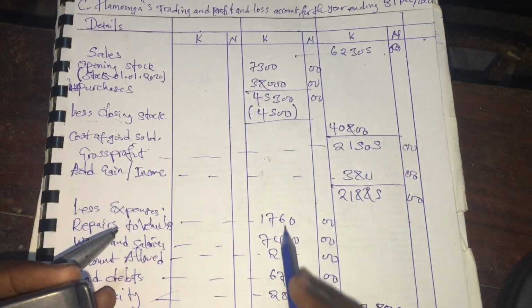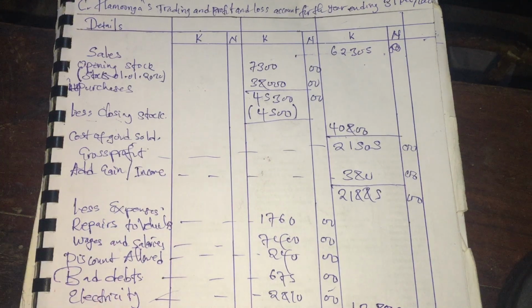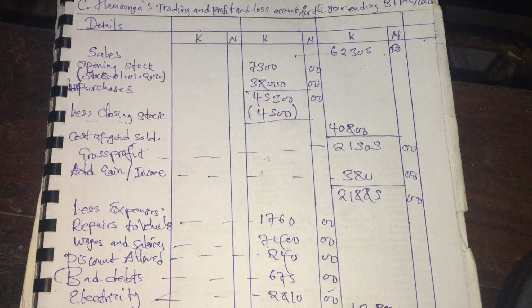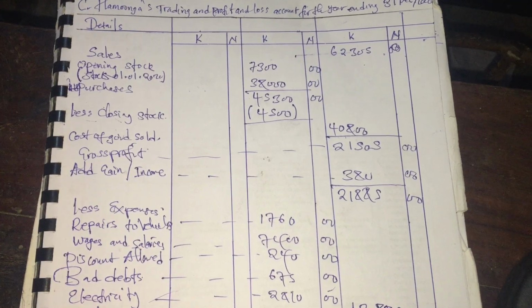Upon adding here, you indicate the amount here. This amount we refer to as the total expenses. It simply means we are adding all the expenses. So this is the total of all expenses.